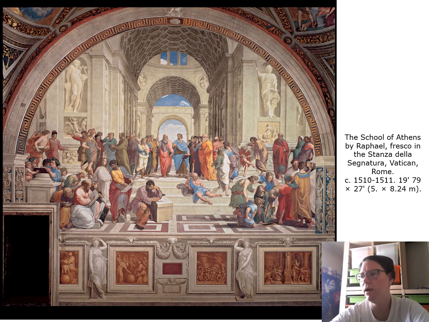In the lower right-hand corner is a philosopher named Hercules. Hercules was a philosopher, but the head of Hercules was taken from a portrait of Michelangelo. And on the right, students congregate around Euclid.